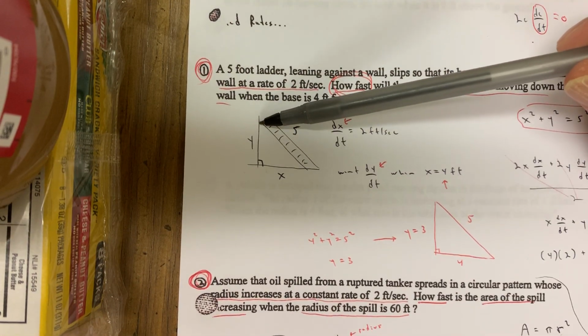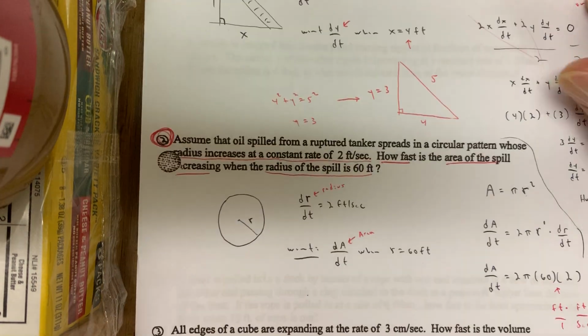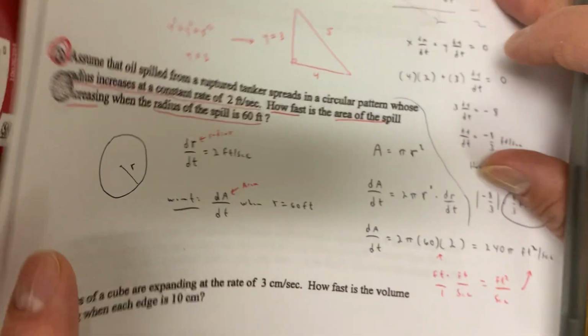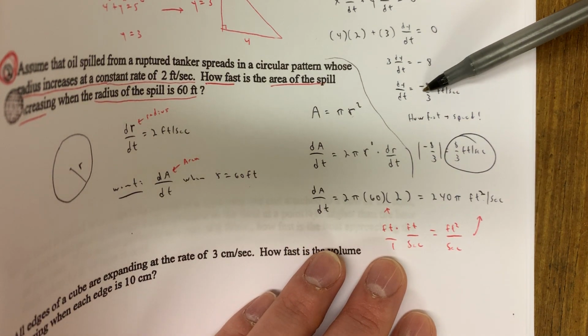At what rate is the distance between the top of the ladder and the bottom of the wall changing? If they want to just know a generic rate of change, that means you have to tell them whether it's a positive rate of change or a negative rate of change. So you'd actually want the negative in that particular case. But if you want to know how fast, it's always positive. More on that when we do the next problem, number 6.